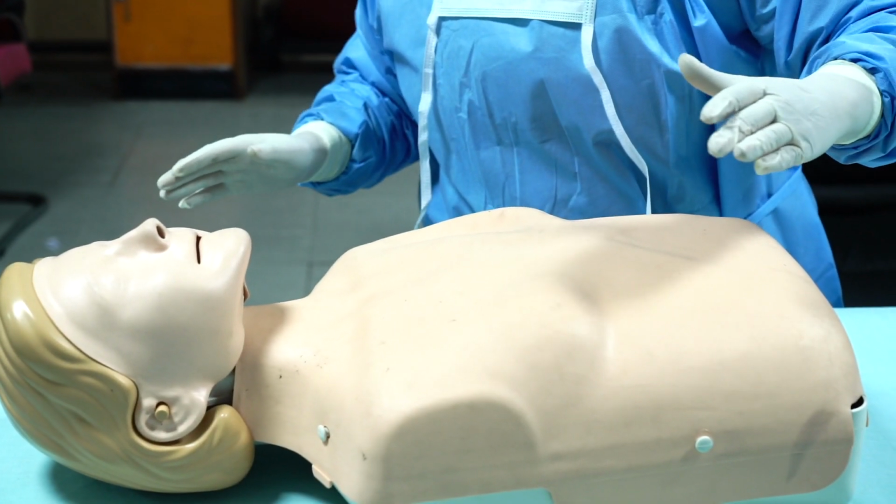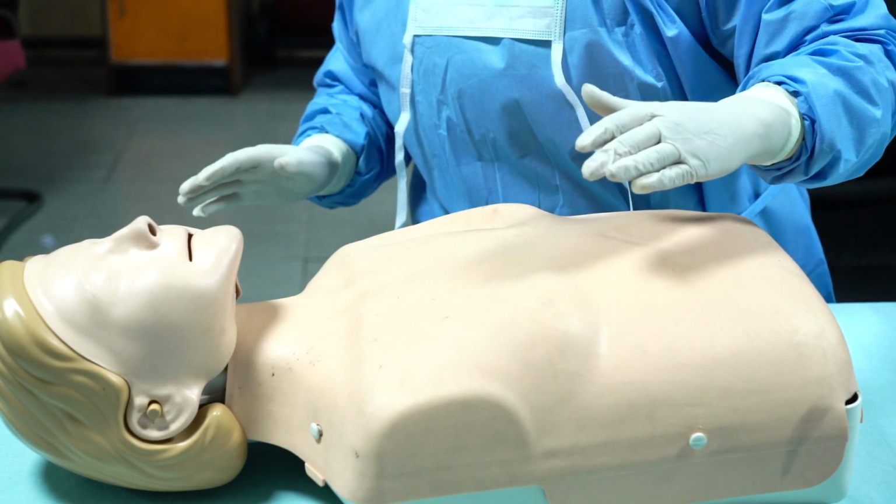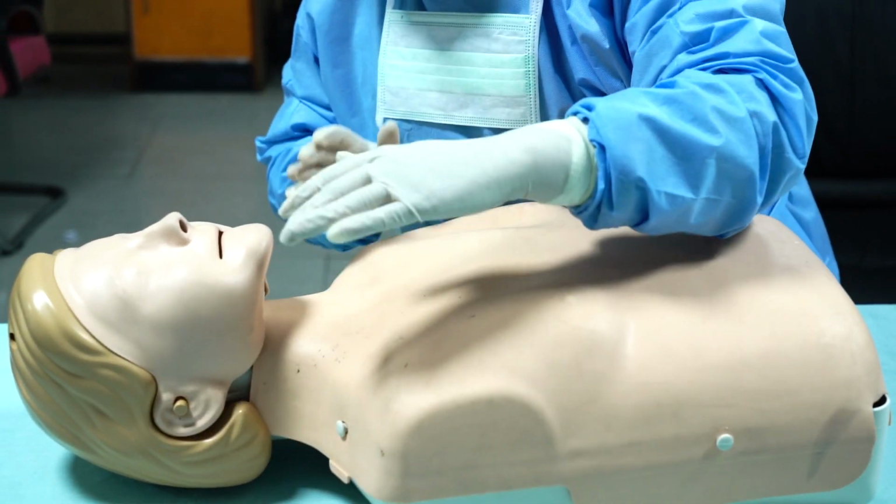Before starting the chest compression, we have to check that the scene is safe. If the situation all around is safe, then we will proceed further. We will check the response of the pregnant lady, whether she is responsive or not. For checking responsiveness, we ask, "Mataji, kya hua?"